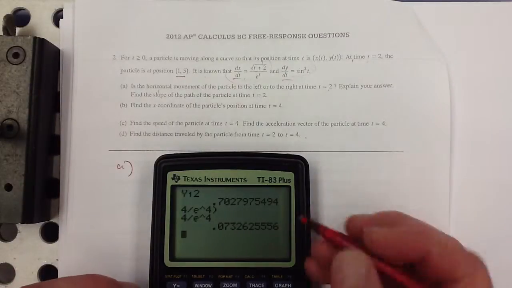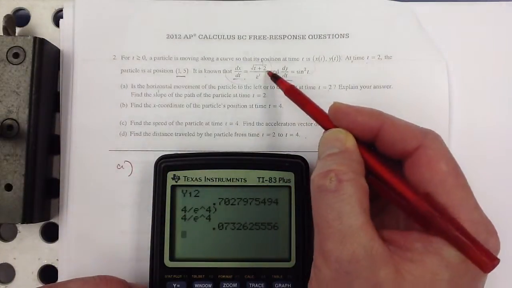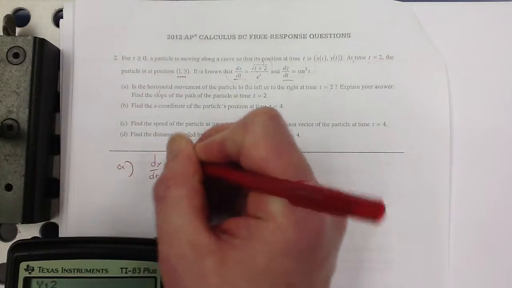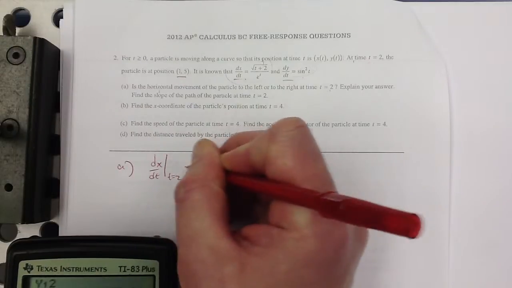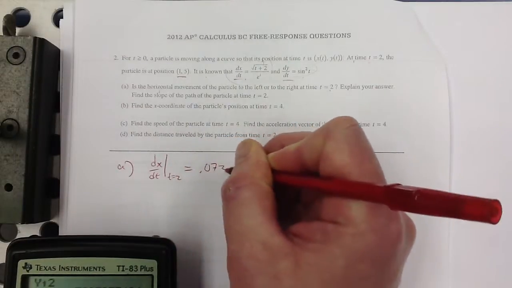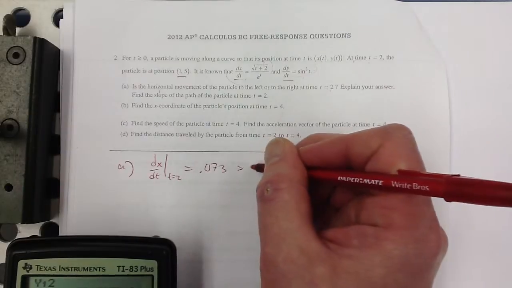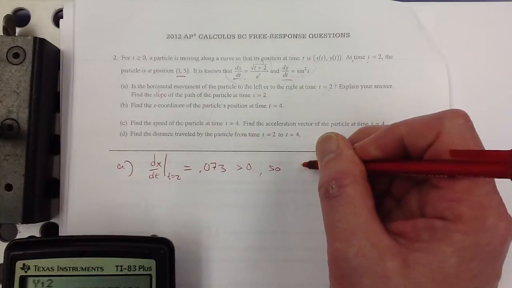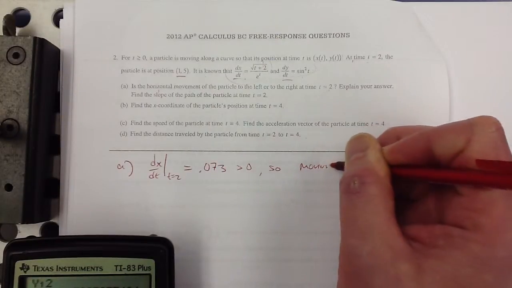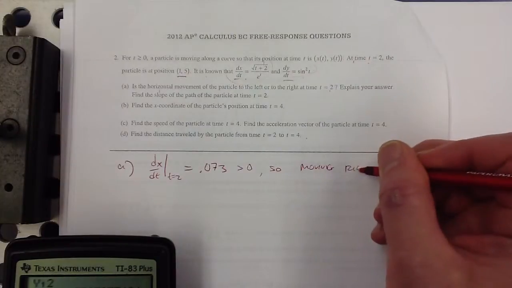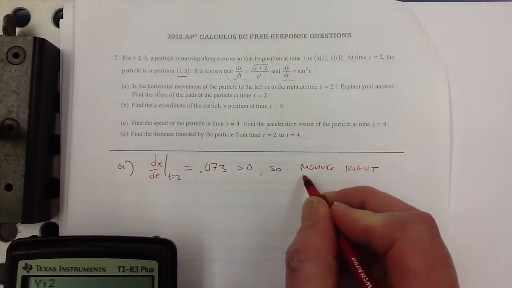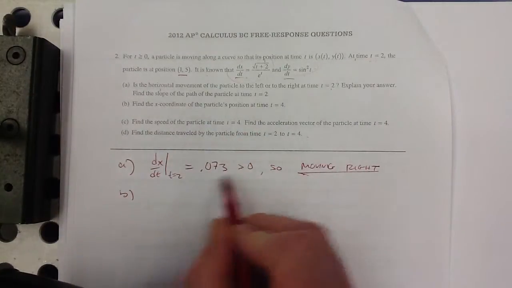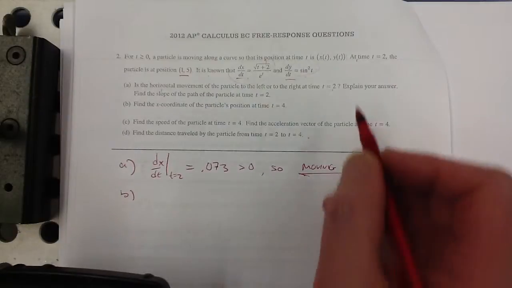I don't know. So if you plug 2 into this, you get dx/dt at t equals 2 is 0.073, which is greater than 0. So the particle's moving to the right. Right is positive. It's moving right. Sorry about all that calculator nonsense there. Explain your answer. Our answer is that the derivative is positive, so that's fine.